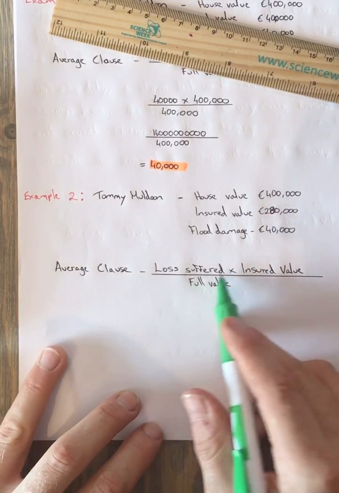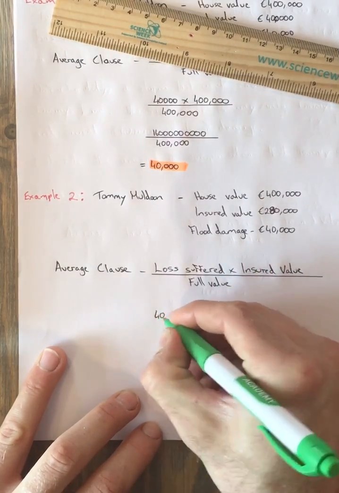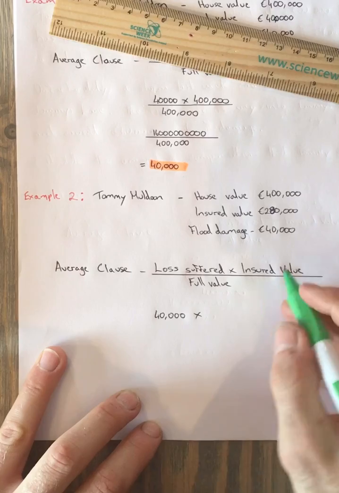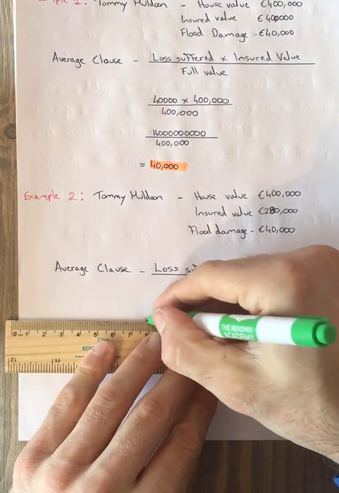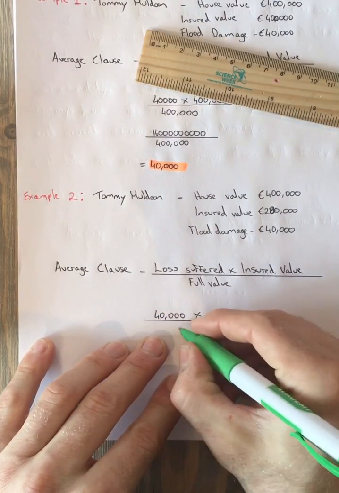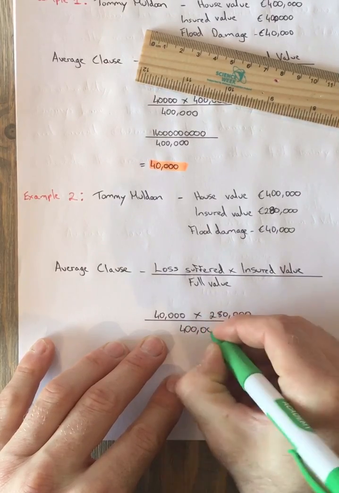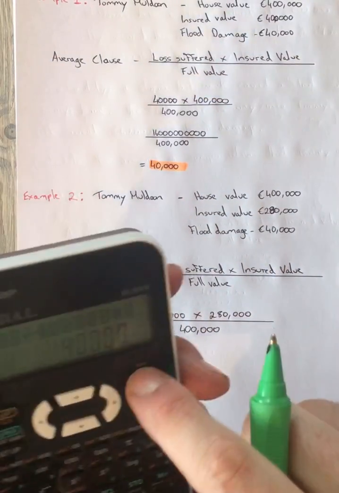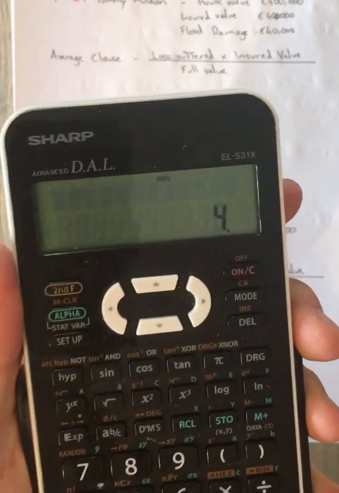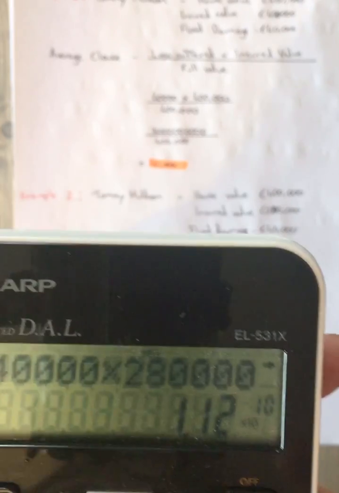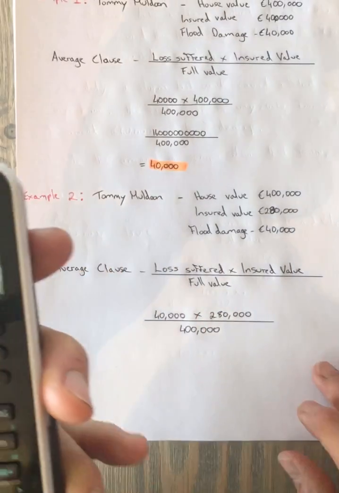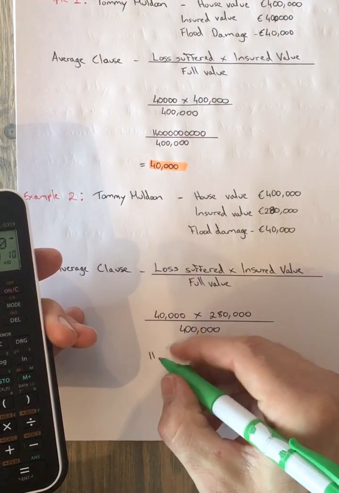Okay, so let's work it out. The loss suffered is the same, 40,000 multiplied by the insured value, 280,000, over full value, 400,000. So again, let's work this out. It's going to be 40,000 multiplied by 280,000 equals, okay, so here we have 1.12 by 10 to the power of 10. Basically, that translates to 11 billion 200 million.